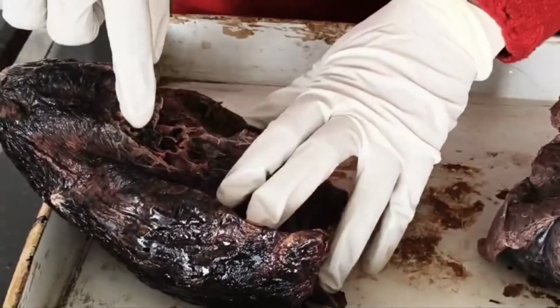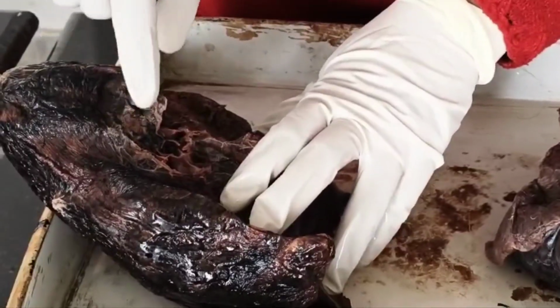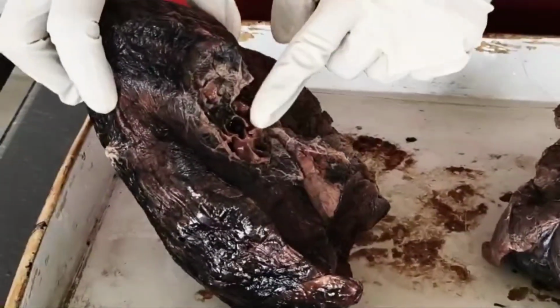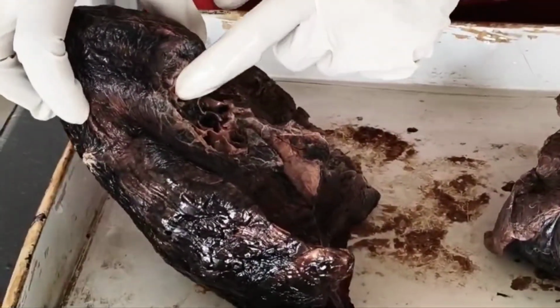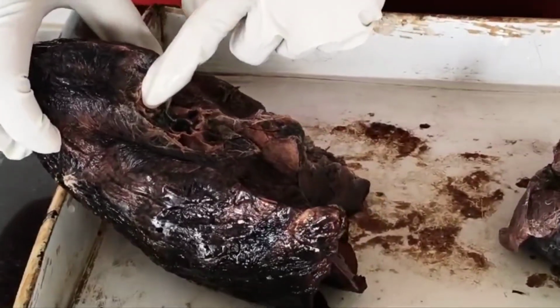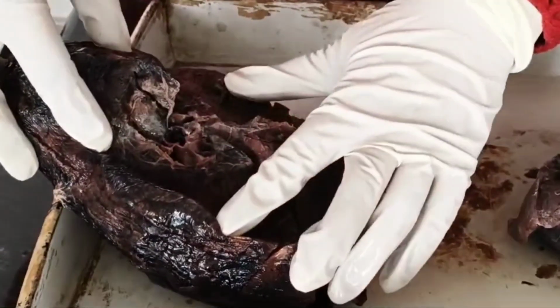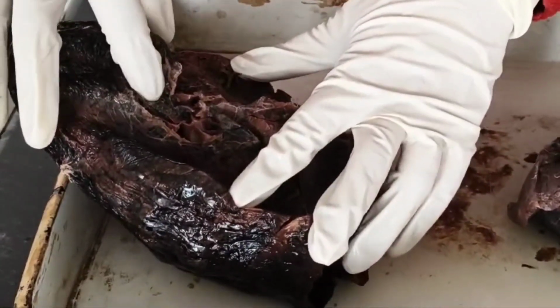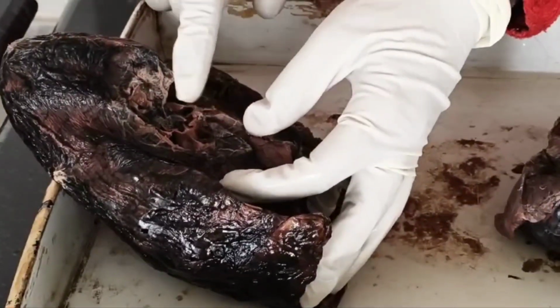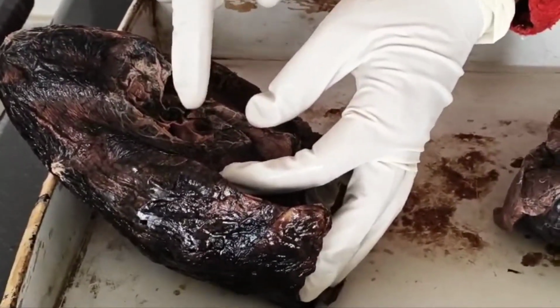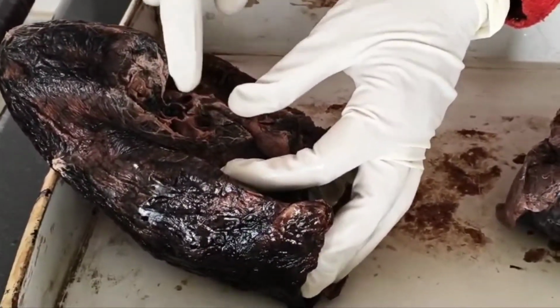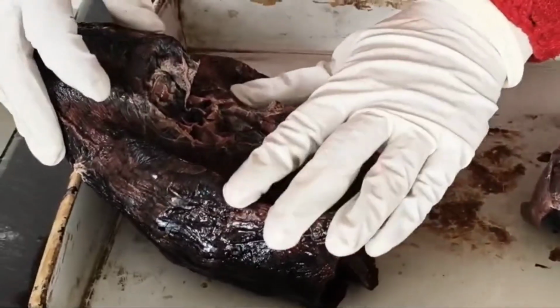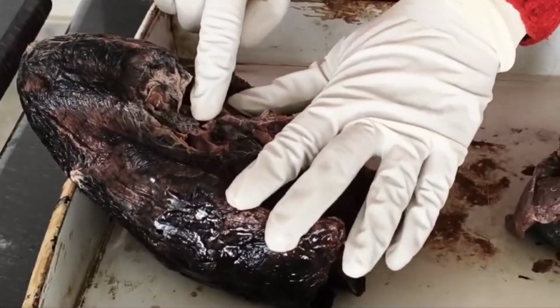So there is the eparterial bronchus. Eparterial means above the artery. This is the pulmonary artery. Above the pulmonary artery, it is the eparterial bronchus. When we press, the water is coming from this eparterial bronchus. Here you can see after the artery, this is the hypoarterial bronchus. You can see this water is coming out from this bronchus also.